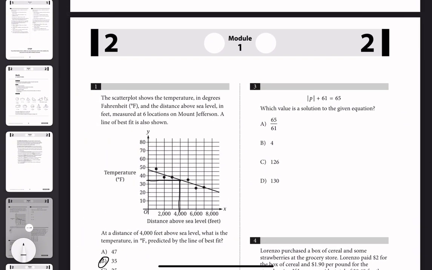Which value is a solution to the given equation? Okay, so we have the absolute value of P is equal to 4, so P is equal to positive 4 and negative 4, since the absolute value will output 4 regardless of the sign. So our answer is 4 there.